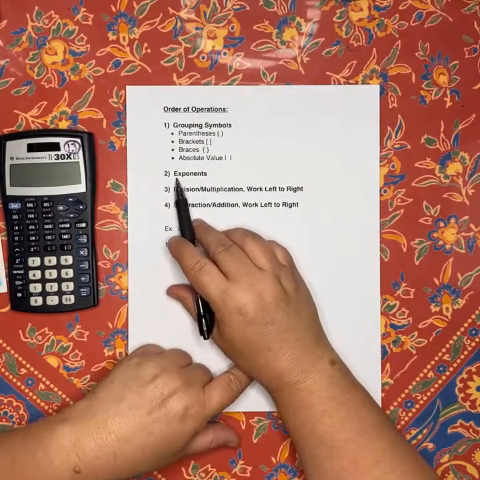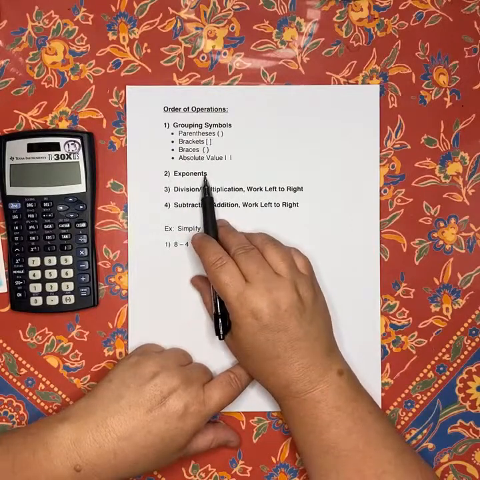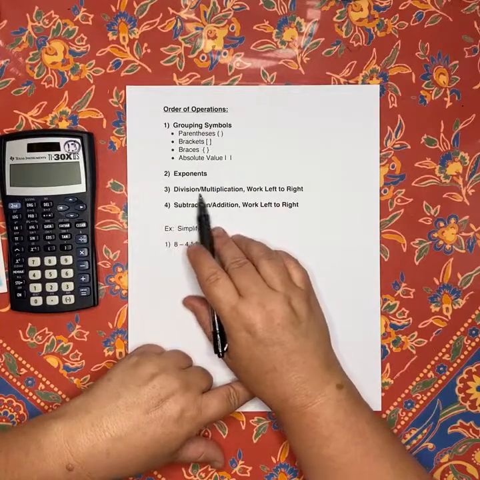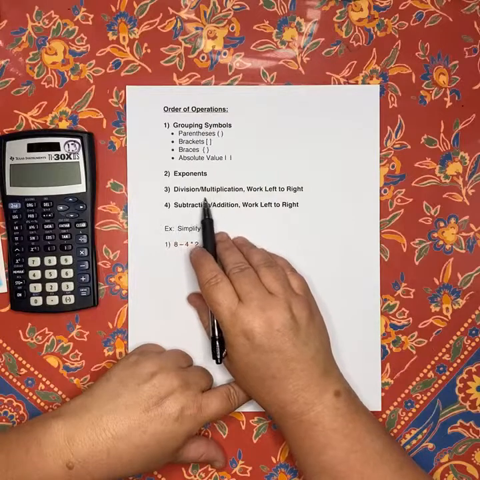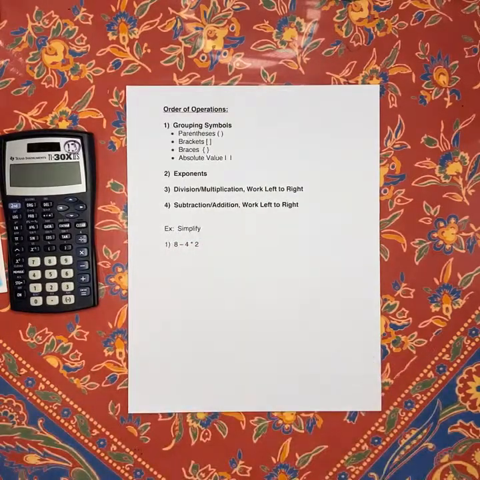Then second most important is if you see an exponent, you do the exponent. Third level, division and multiplication. I wrote them backwards. A lot of people say multiplication and division, but that leads some people to believe that they have a mysterious rank, like multiplication is always more important than division.